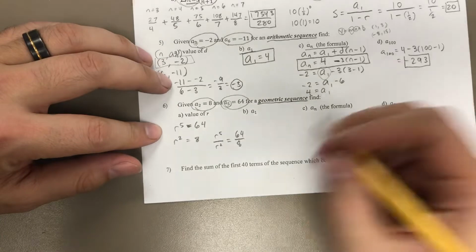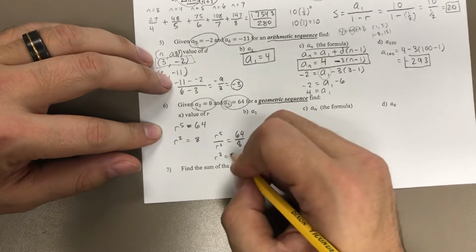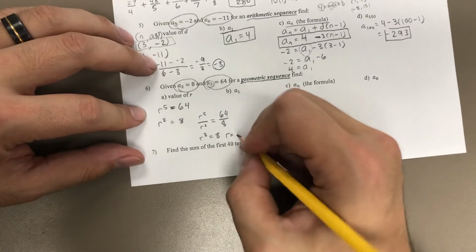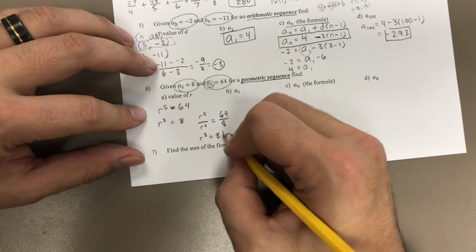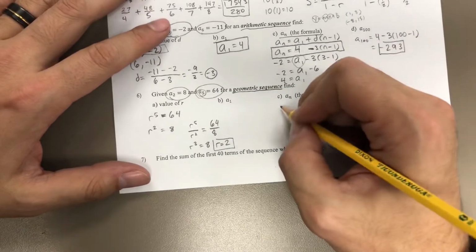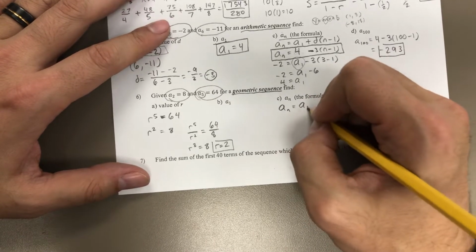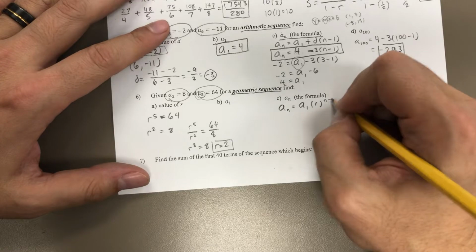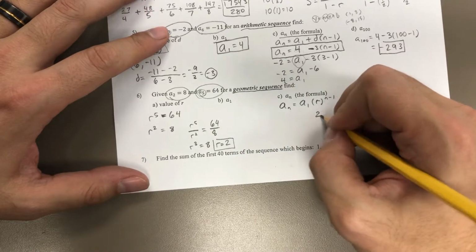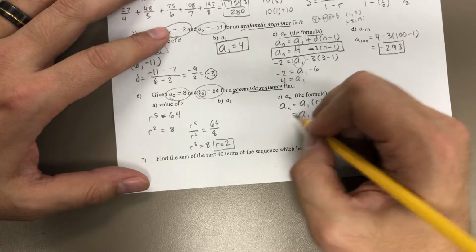r to the 5th over r to the 2nd power is r to the 3rd, and then 64 over 8 is 8, and then if you just simply take the cube root of both sides, you get your common ratio. Cube root of 8 is equal to 2, so common ratio equals 2. And similar to the previous problem, we can use our explicit rule, an is equal to a1 times r to the power of n minus 1, and start plugging in some of the stuff that we have. We already have 2 for our common ratio, and we need to solve for the a1 value again.